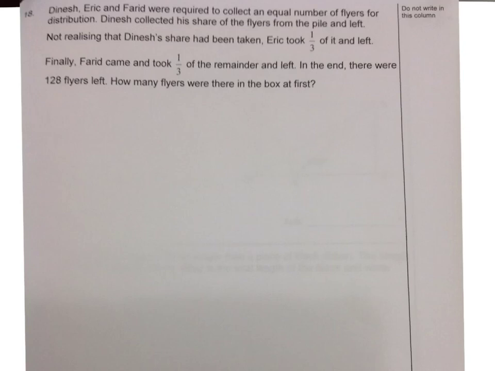Okay, question 18. Dinesh, Eric, and Farid were required to collect an equal number of flyers for distribution. Dinesh collected his share from the pile and left. Not realizing that Dinesh's share had been taken, Eric took 1/3 of it and left. Finally, Farid came and took 1/3 of the remainder and left. In the end, there were 128. How many flyers? This is a very, very simple question. If you can recognize the word remainder here, you know that we can actually do the branch method. So we started off with this first.